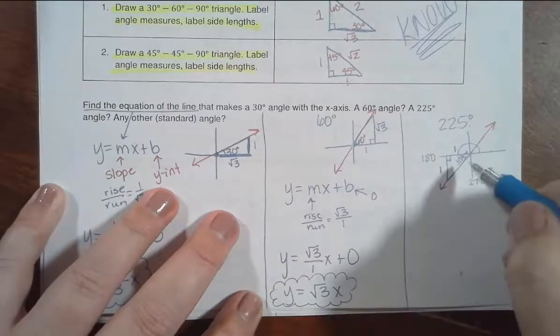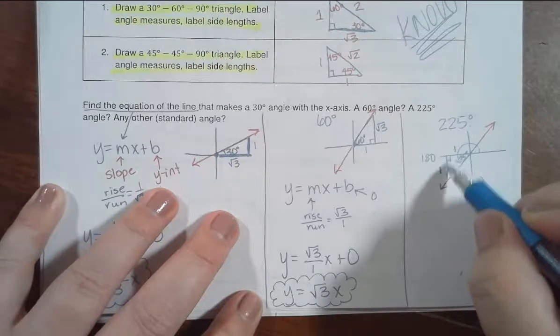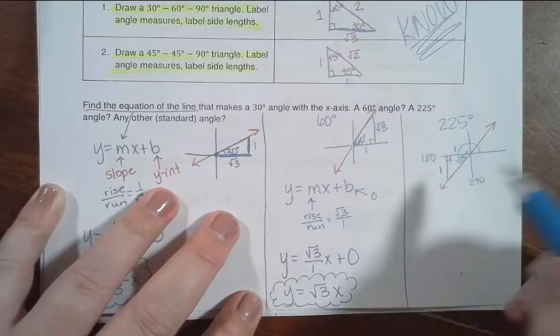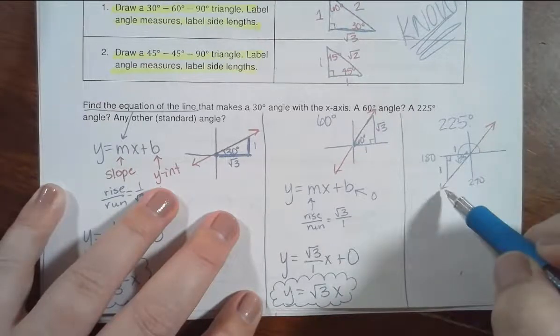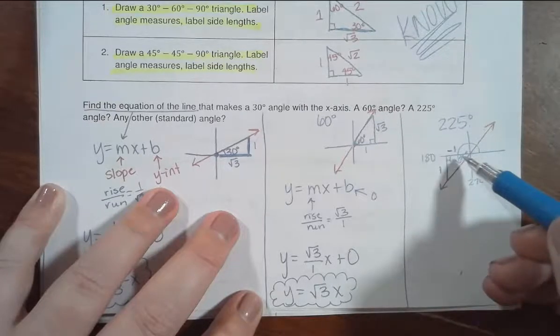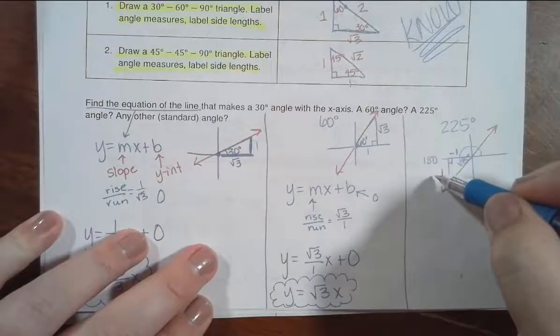And for slope, I need to know my rise and my run, right? Now, because these are down in the third quadrant, I know that my x value has to be negative, because I'm going to the left on my x-axis. And my y is going to be negative because I'm dropping below my x-axis.